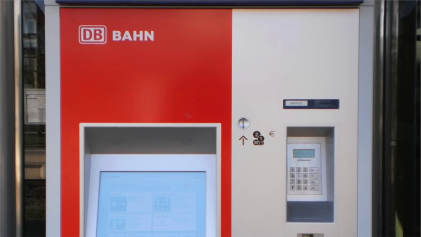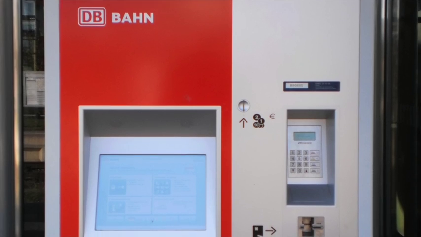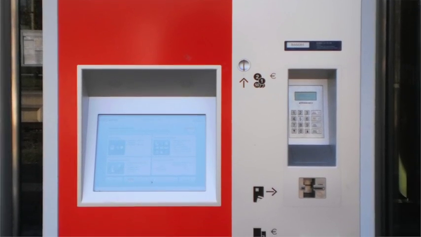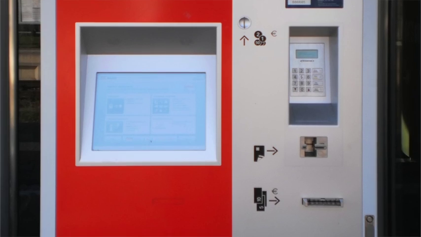Here you see what the proxy interface looks like. I decided to design it like a ticket machine, because there you give something in and take something out in real life, and you segment money.